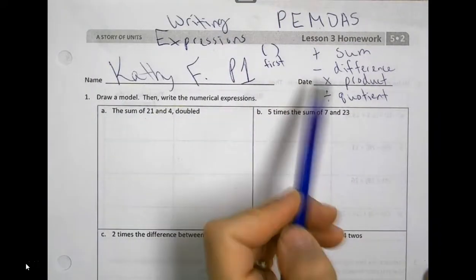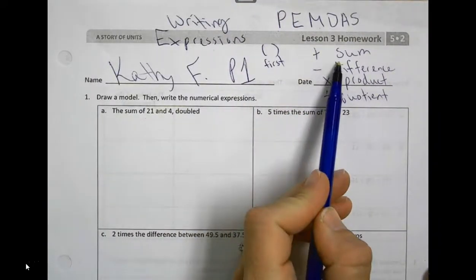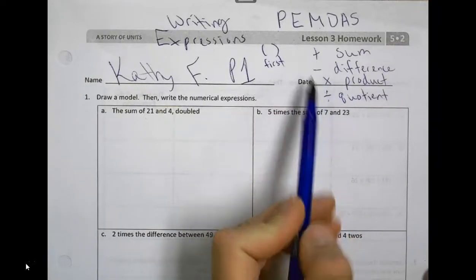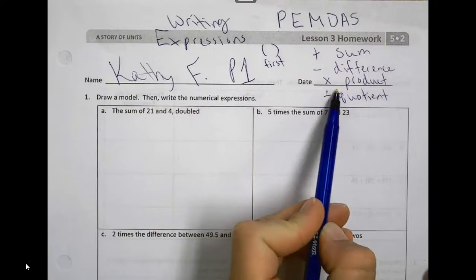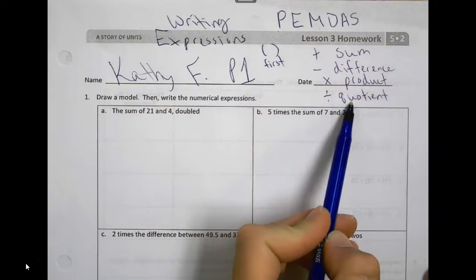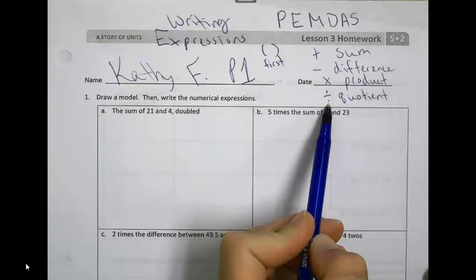We need to understand these words. Sum goes with adding, that's the answer in addition. Difference is subtract. Product is times. Quotient is the answer in division.